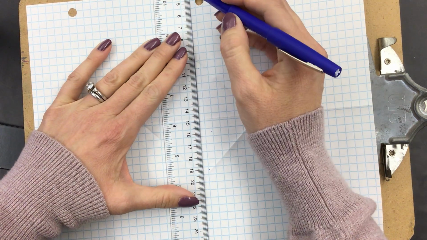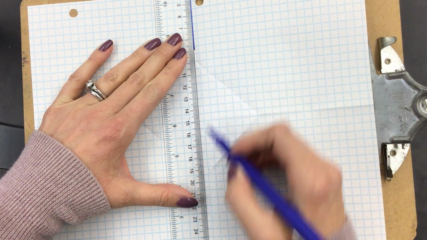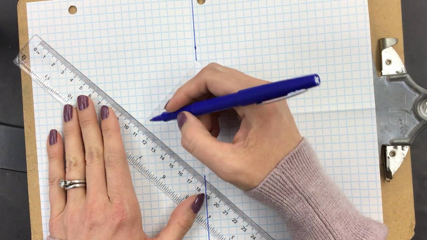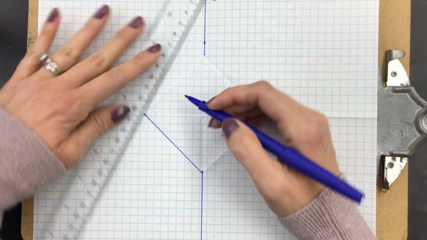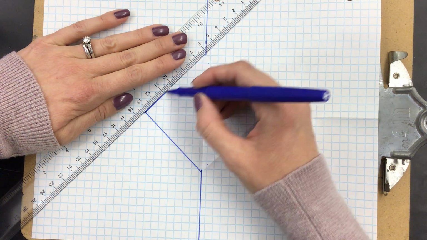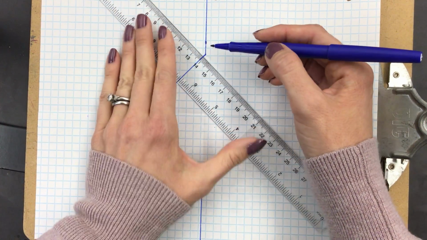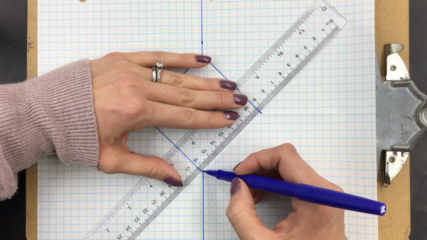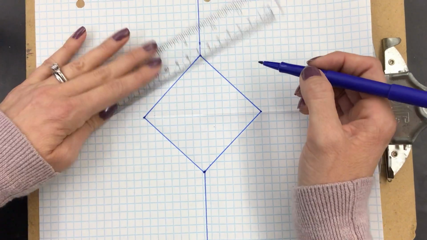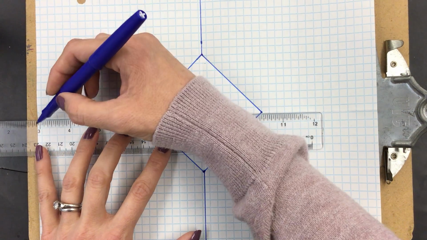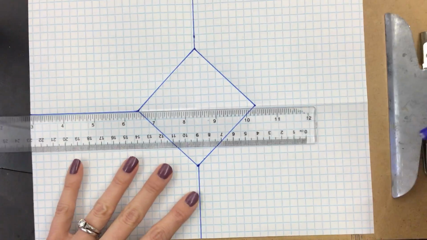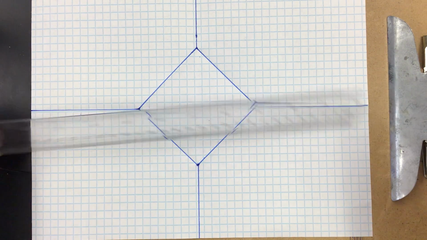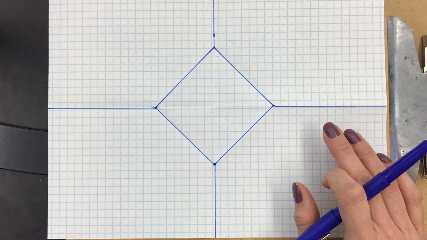And then I'm going to darken up some of the lines just because it will help me. You can too if you'd like. Okay, so it ends up looking like this.